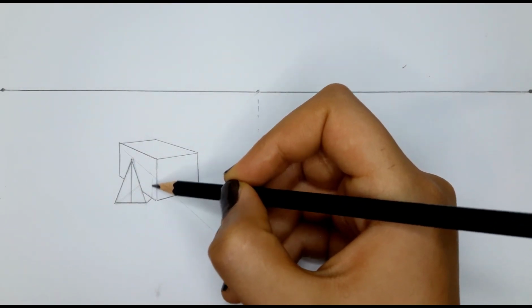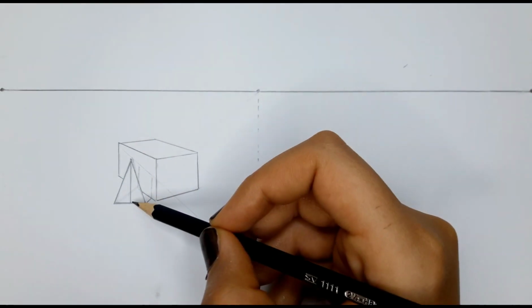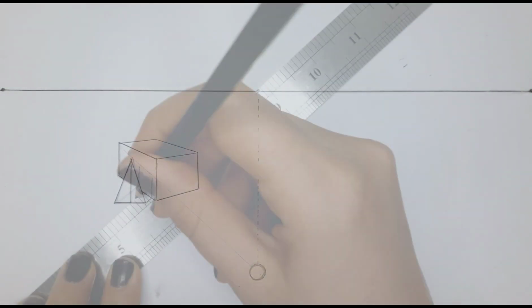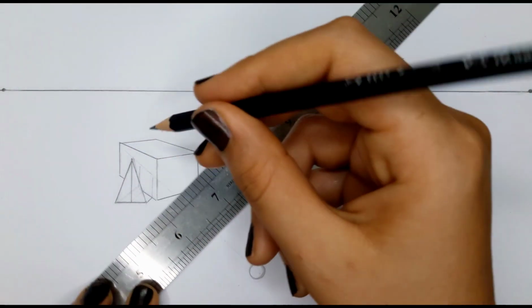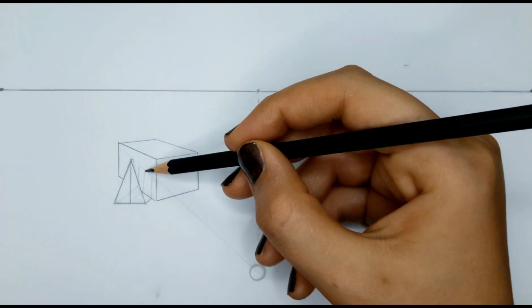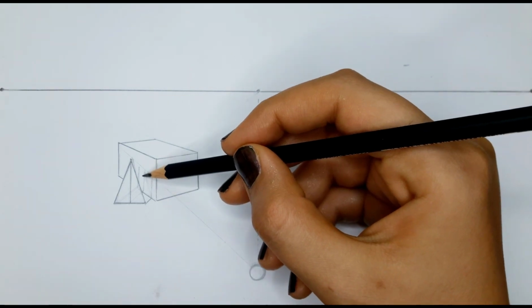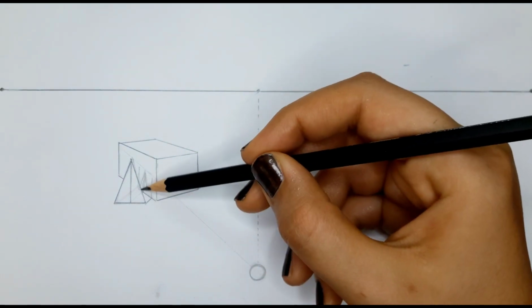And now I'm going to draw two vertical lines directly from here to here. And don't forget the middle line because it helps you to find the right angle. We're going to connect this point to the corners and then we're going to shade it. Okay, let's shade it and see the result.